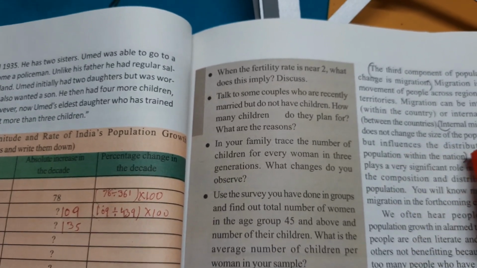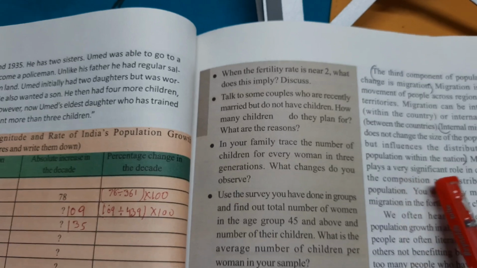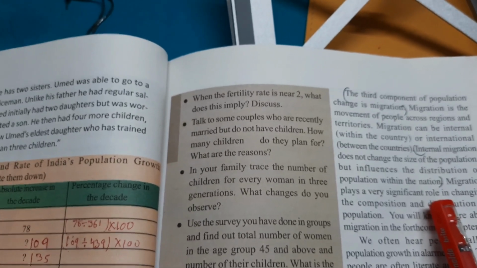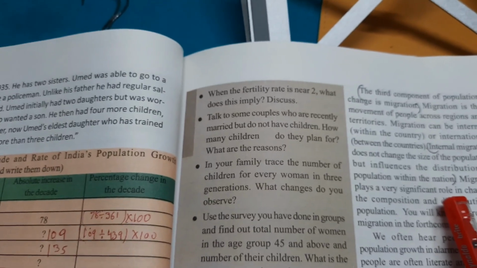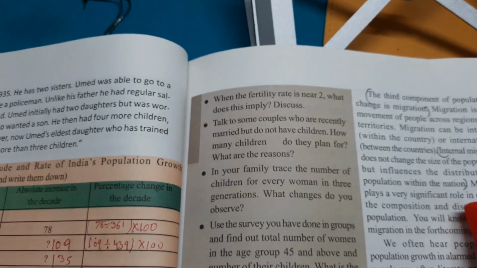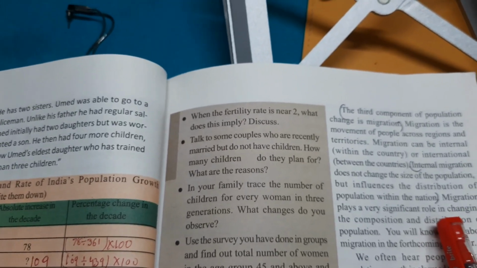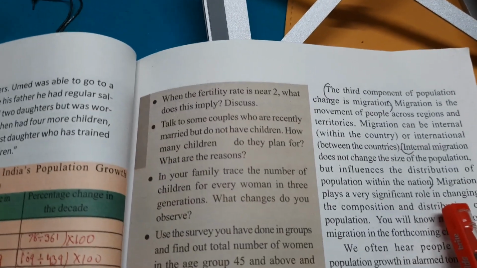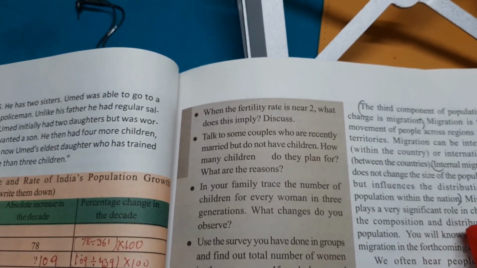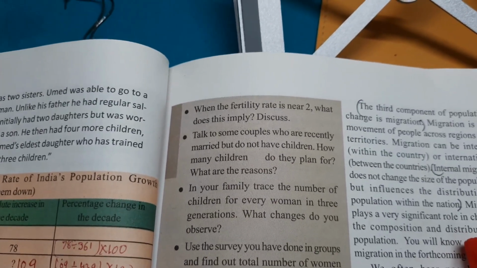Internal migration does not change the size of population because it happens only within the country, but it influences the distribution of population within the nation. Suppose people are coming from states like Odisha and Bihar to states like Telangana, Andhra Pradesh, New Delhi, Maharashtra. In this way, the population density of Telangana, Maharashtra, Andhra Pradesh and Delhi will go on increasing. At the same time, the population density of Uttar Pradesh, Bihar and Odisha will decrease. So migration within the country cannot change the population, but it can change the population density and distribution of people in different areas.